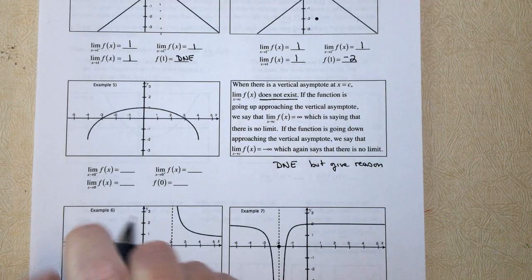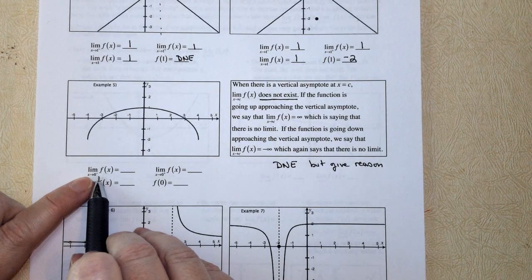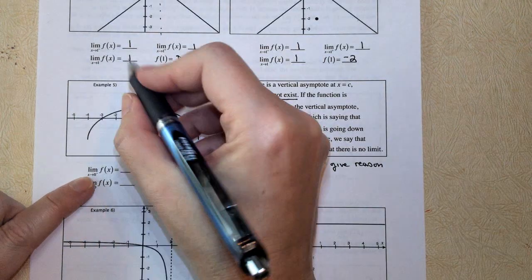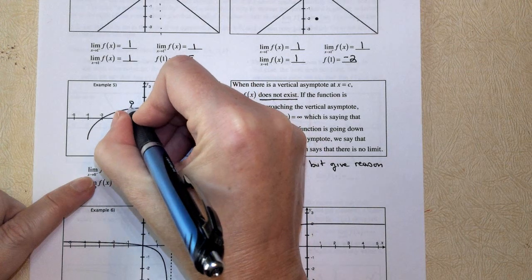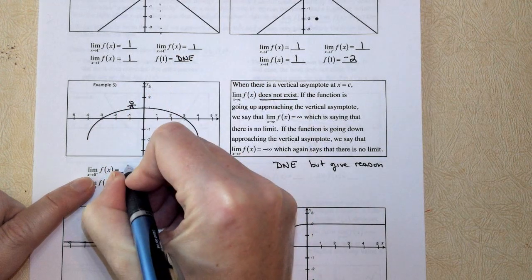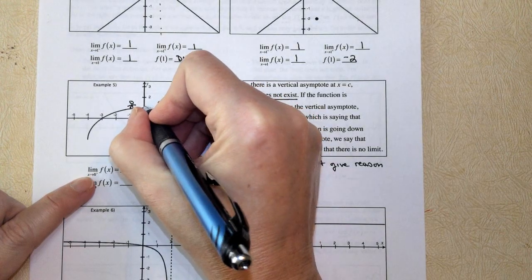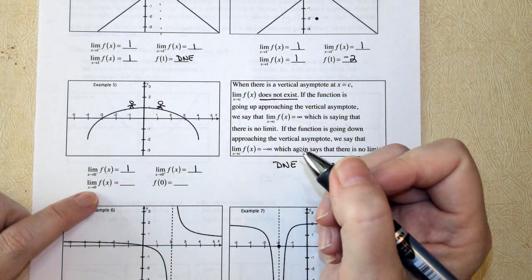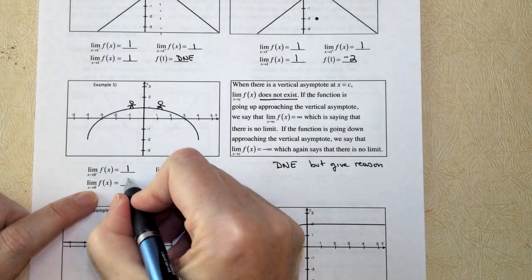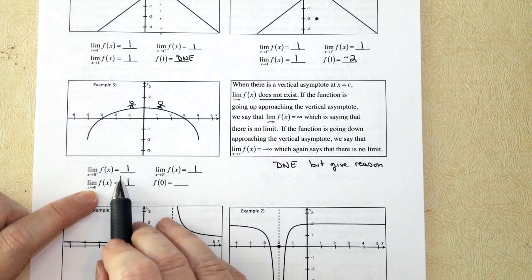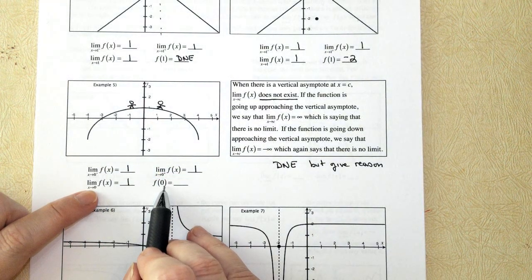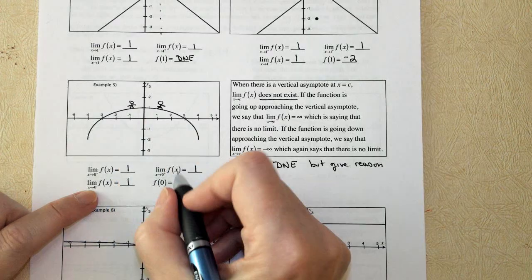Okay? So, as I'm approaching 0 from the left side, okay, so I'm right here. I'm approaching 1. 0 from the right side, 1. So the value is 1, and I'm just looking at these two now. I look at f of 0, and I see 1.